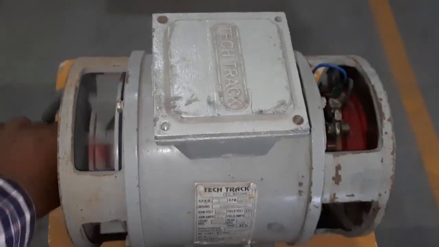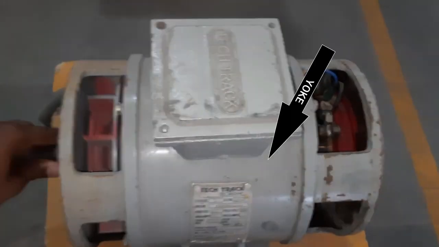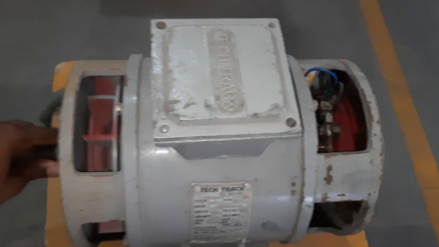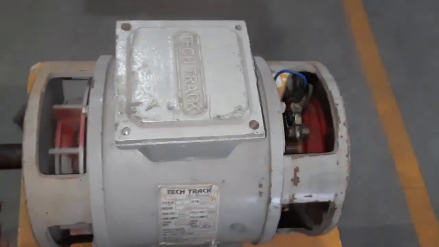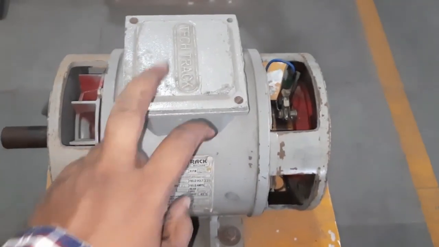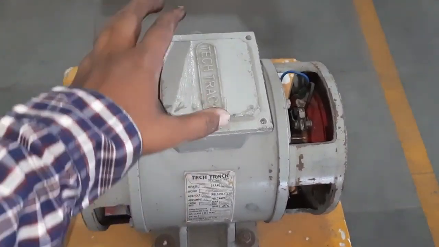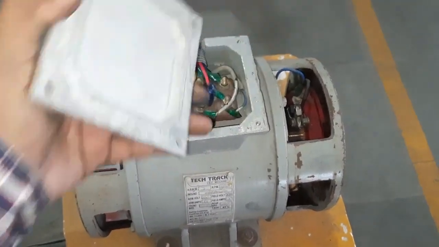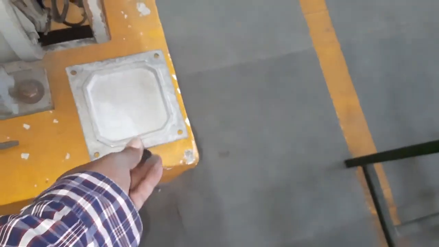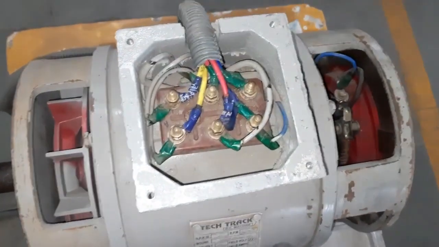Now you can see this is the whole outer body of the DC generator, which is ultimately your yoke. This part is known as your yoke, which gives mechanical support to the generator. Now this is the connection part where we connect the armature and field winding. The armature two terminals and the field two terminals will be coming from inside the machine to this particular box.